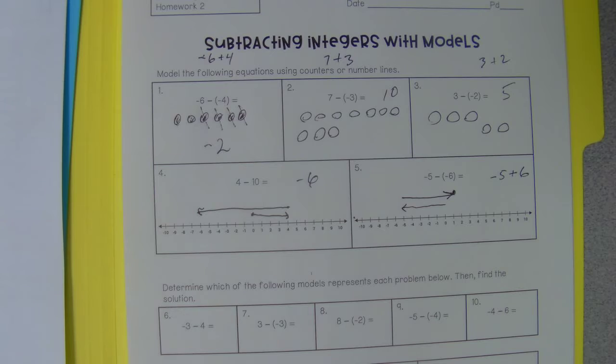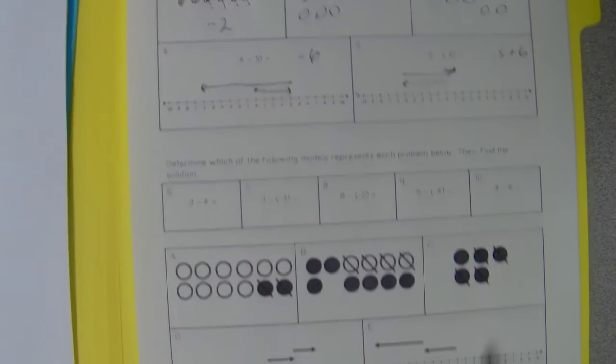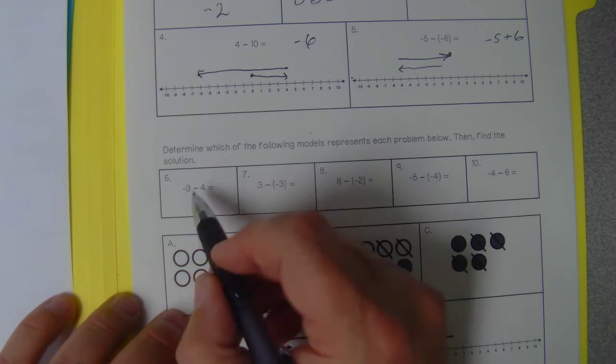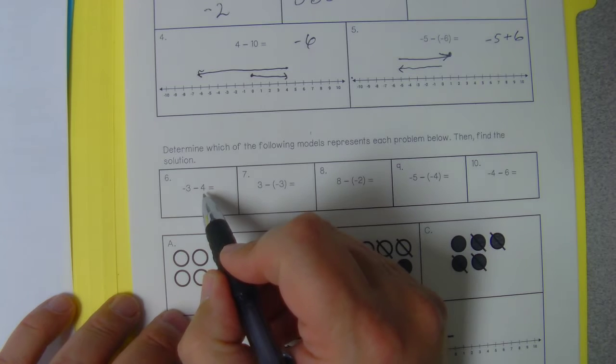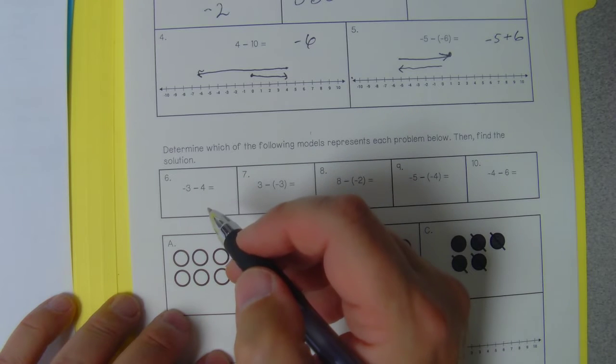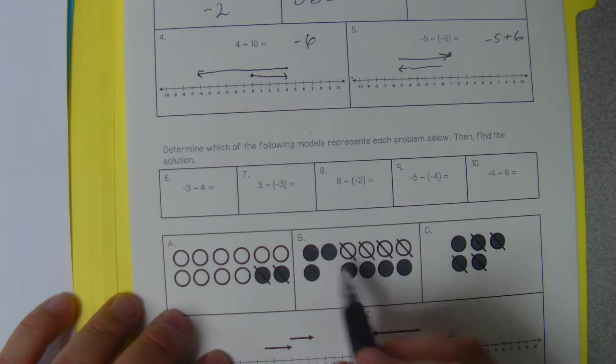So let's go on to the ones closer to the bottom. -3 minus a -4. So in essence, you're looking for a -3 and a -4.